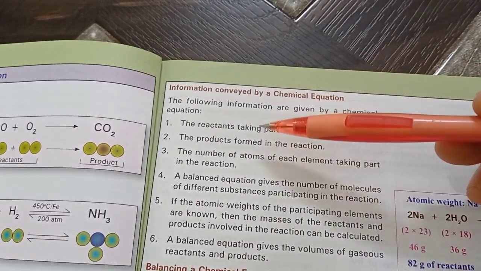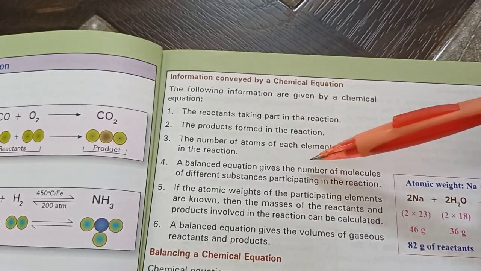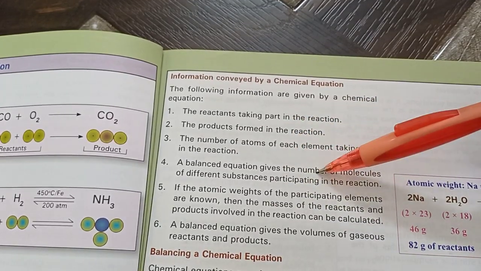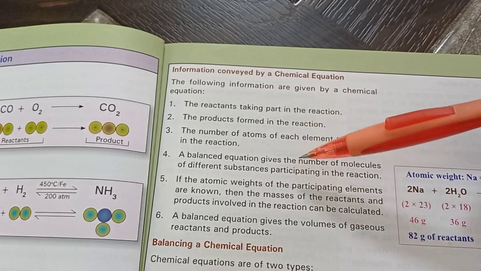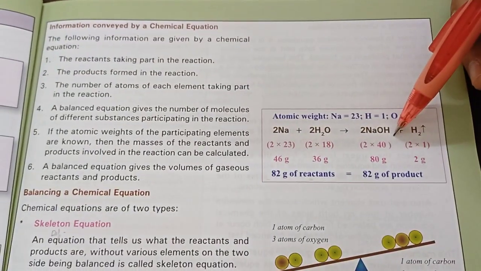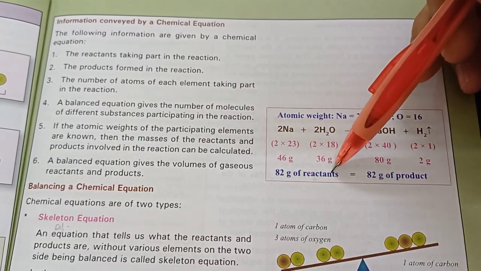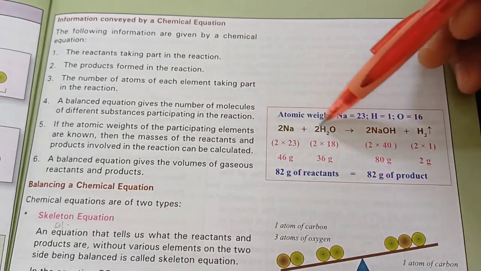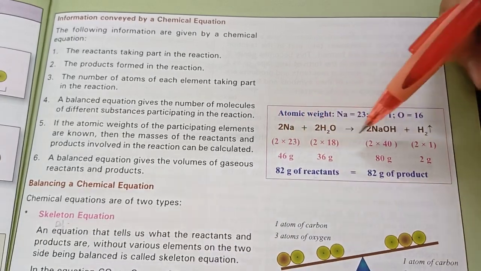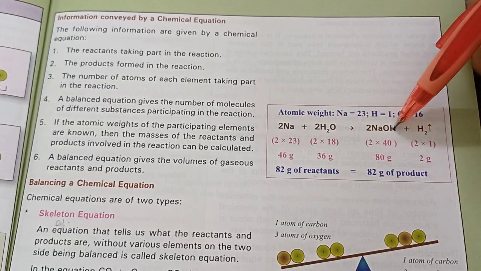We know the reactants, the products, the number of atoms of each element taking part. The balanced equation also gives us a number of molecules participating. We can also figure out the masses required for a reaction. For example, here, if you know the atomic weights, we can even know the gram atomic weights. But the total mass of reactants will always be equal to total mass or weight of products. In chemistry, mass and weight means the same.